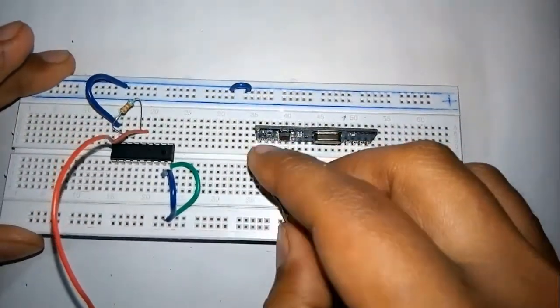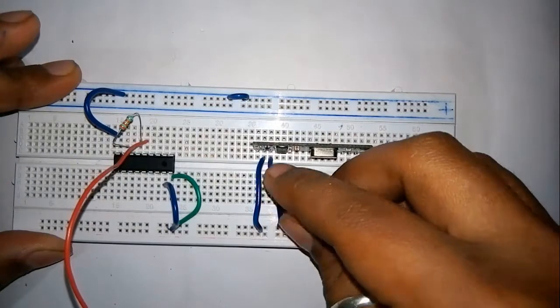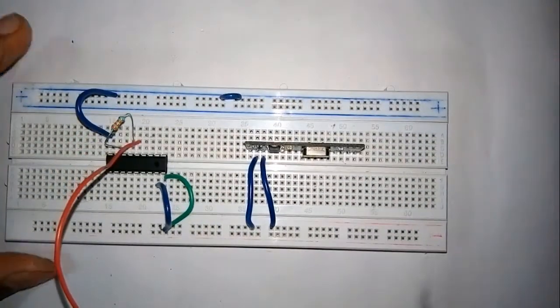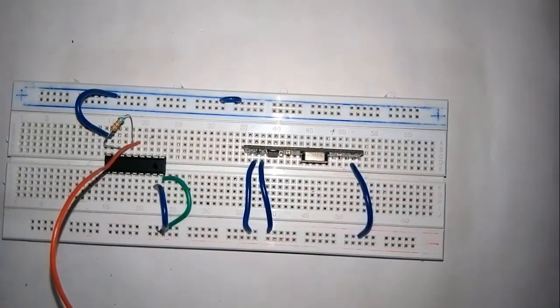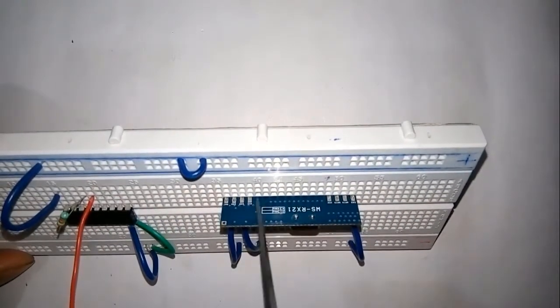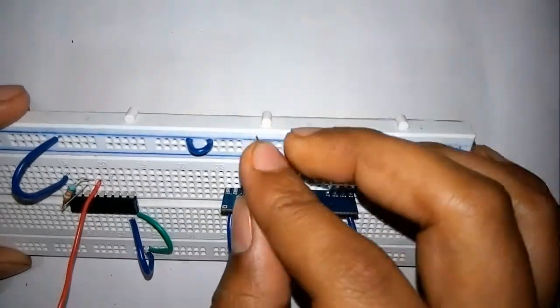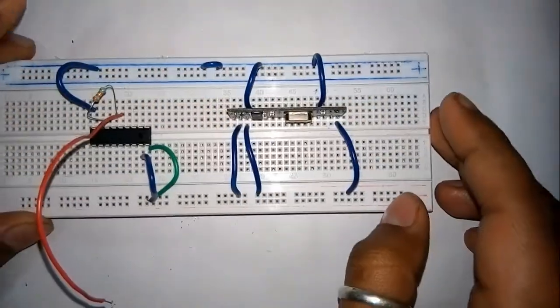I will connect this to the ground. And there is one more ground on the other side. It means in total 3 grounds are there in this receiver. Now I will connect my VCC for both pins.